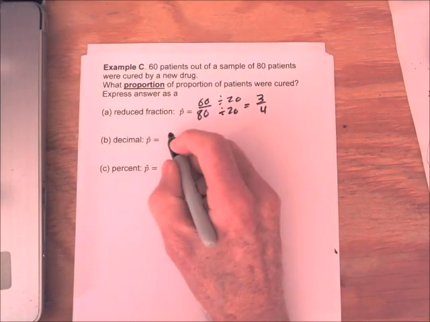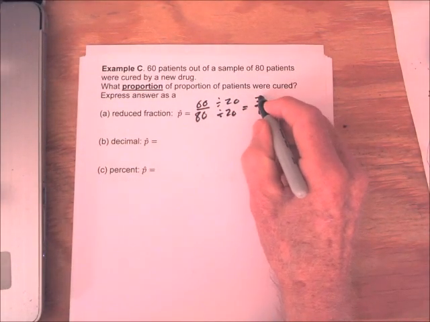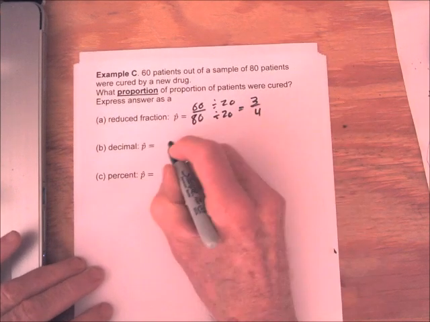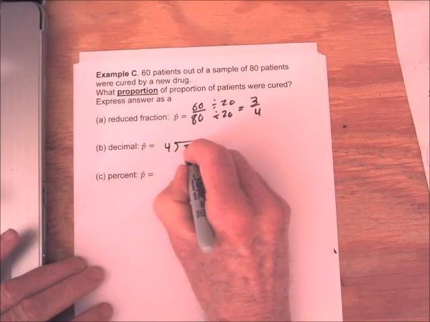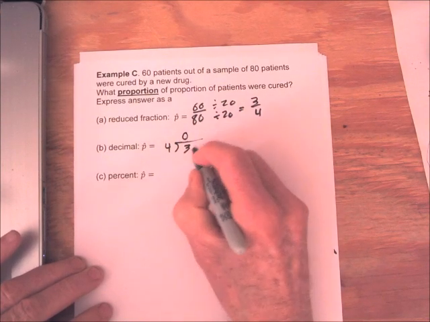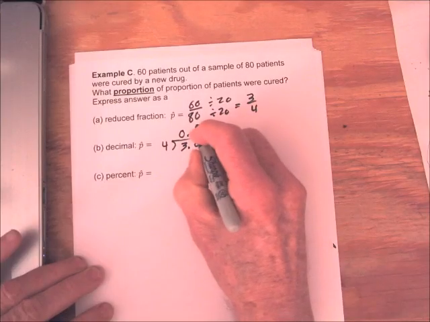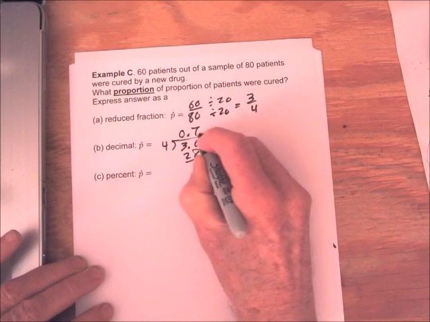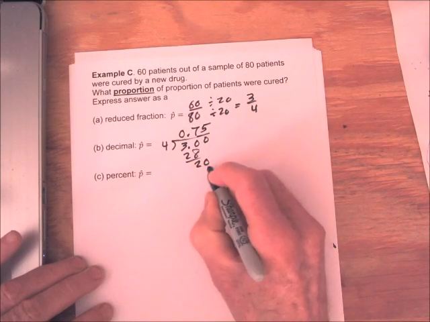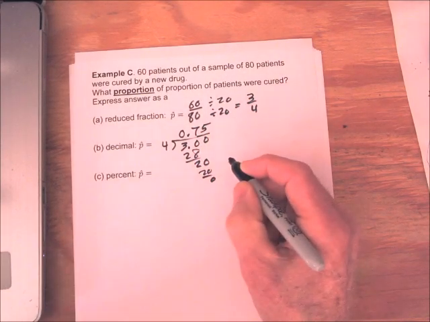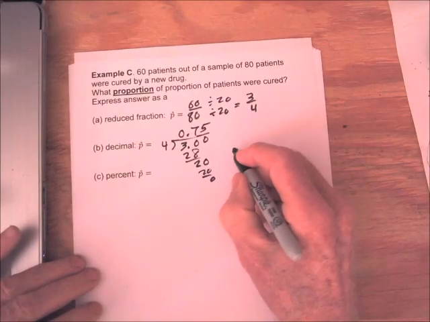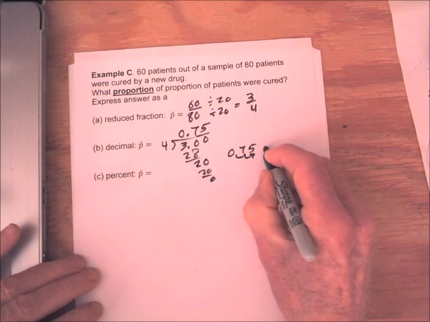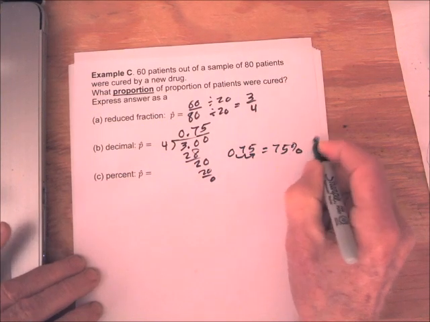As a decimal, well, a fraction bar is like a division bar. The fraction 3/4 can be thought of as 3 divided by 4, 4 divided into 3. And 4 into 3 goes 0 times, so add a decimal point and a 0. 4 into 30 goes 7 times. 7 times 4 is 28. Remainder 2, bring down the 0. 4 into 20 goes 5 times. 5 times 4 is 20. Remainder is 0. So as a decimal, it's 0.75. And then as a percent, move the decimal point over 2 places. 75%. Okay.